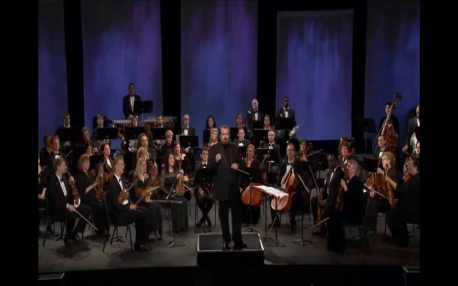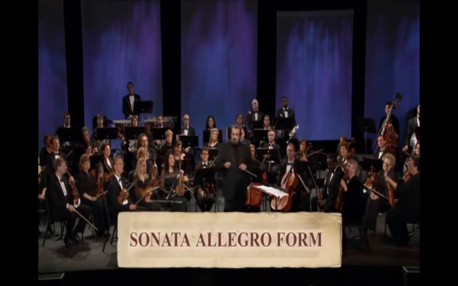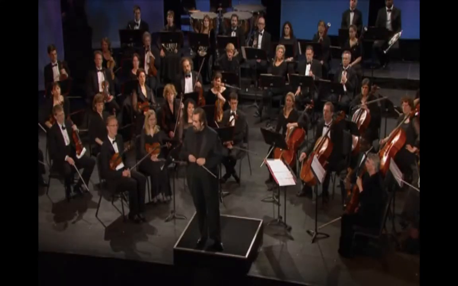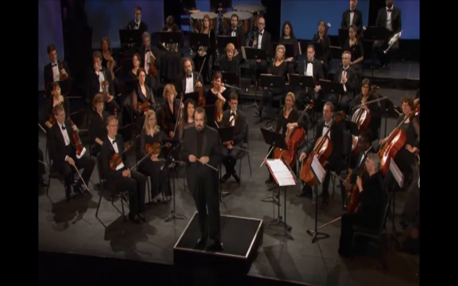Now, the specific musical recipe that Beethoven was using on this occasion is known as sonata allegro form, sometimes just called sonata form for short. Sonata form has 3 large sections. The first section is called the exposition, the second section is called the development, and the third section is called the recapitulation. Now, we're going to investigate these sections tonight to help us understand how he created this movement that we just played for you.